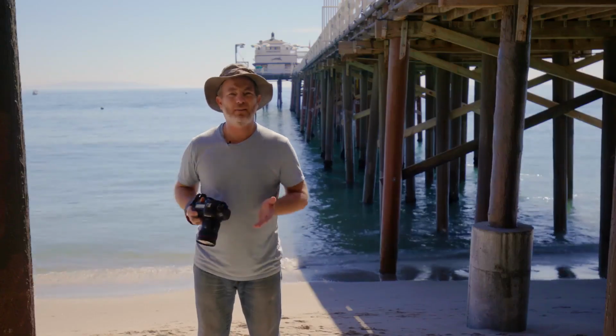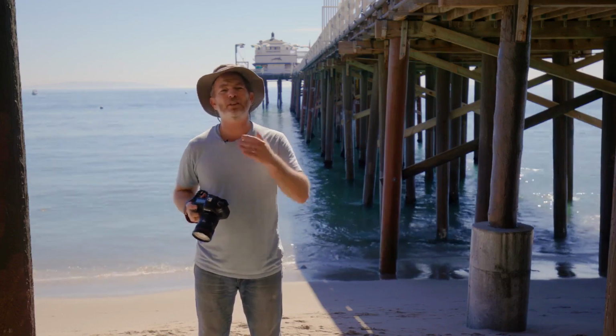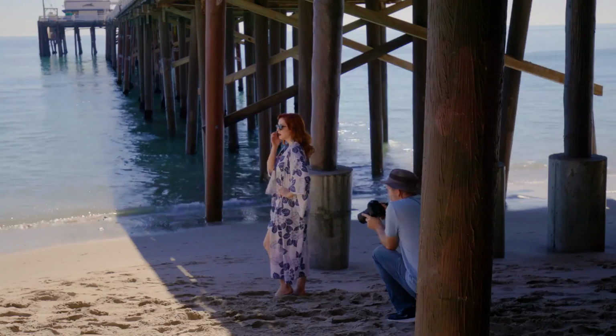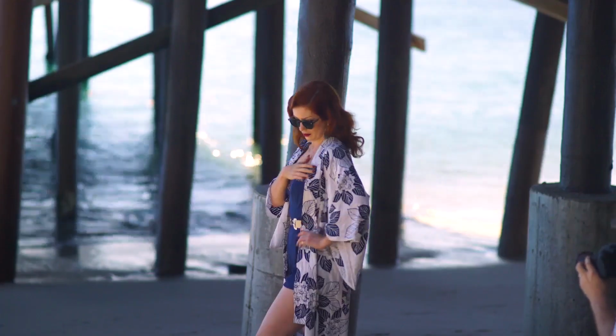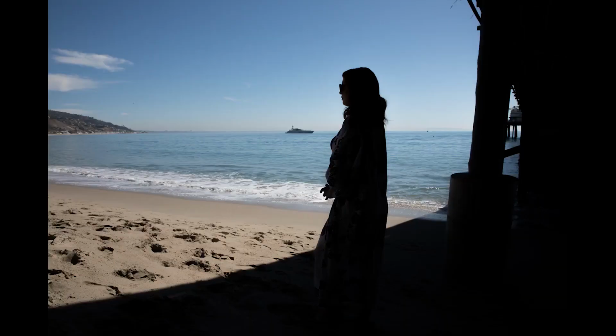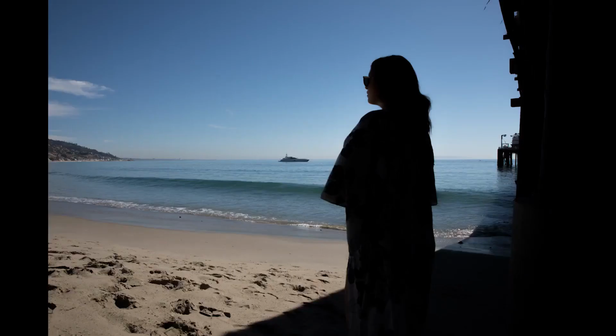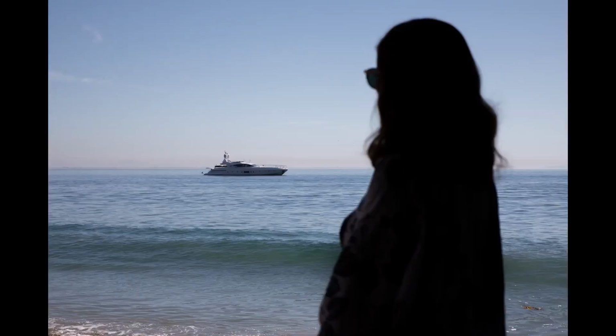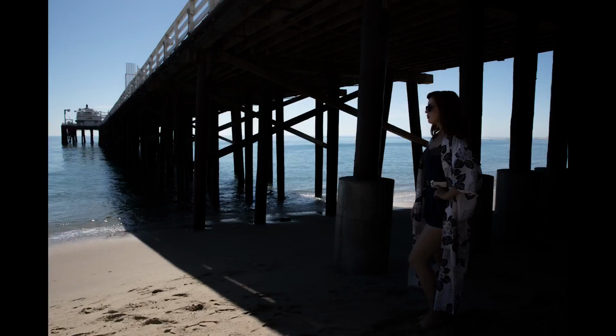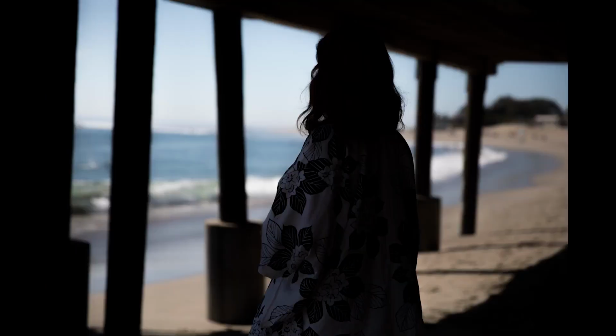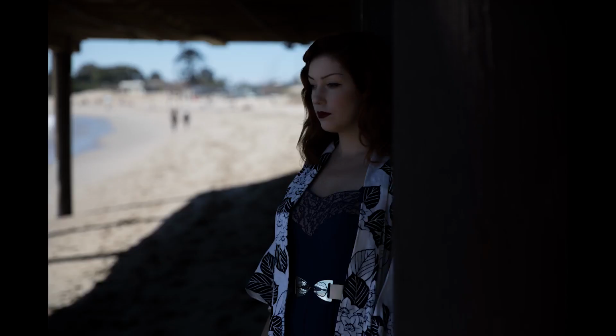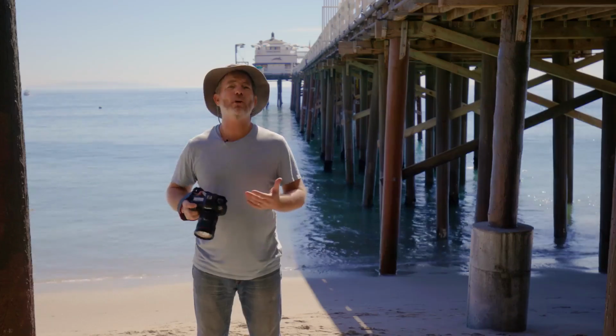That doesn't mean that everything is evenly exposed. There are plenty of cases where you wouldn't want this. So a dark exposure isn't necessarily bad. Exposure also means that you have to decide what the viewer is to see and what they are not to see. So have a look at this image where I'm going to go ahead and silhouette the model kind of under this pier, looking out at a boat. So it's a very dark image on her, but the details being revealed are what I want you to see. It's not underexposed, it's the correct exposure for this image where I'm trying to get a silhouette.